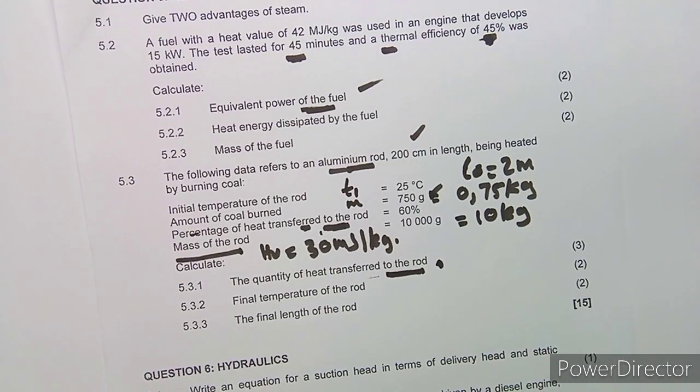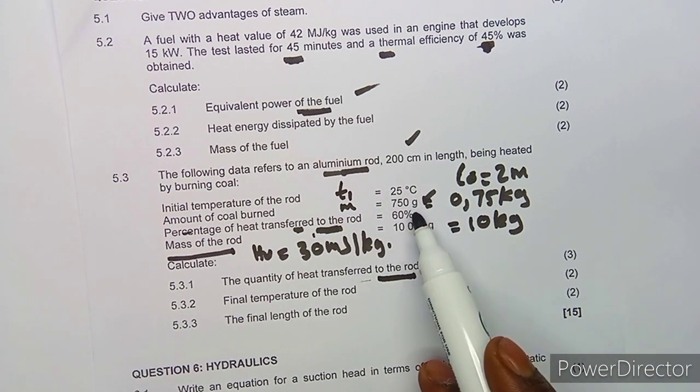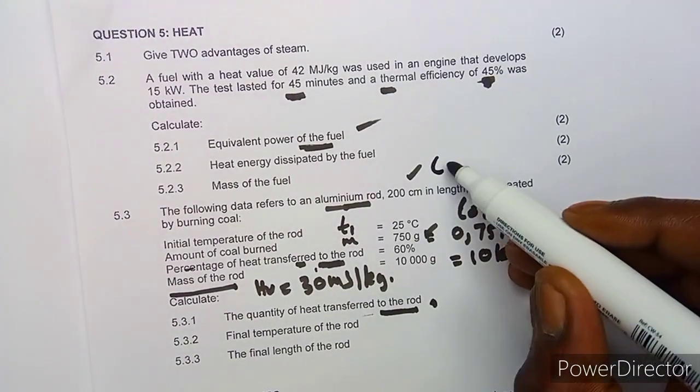Then the final temperature of the rod, which is on 5.32. What is the final temperature of the rod? Where is it taken from? Remember, for this aluminium, we are given the initial temperature, the mass of it, and also we can have the specific heat capacity, because this is a metal, not what we wanted to calculate in that previous part.